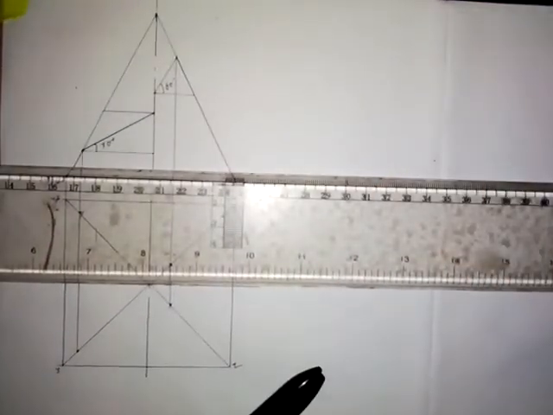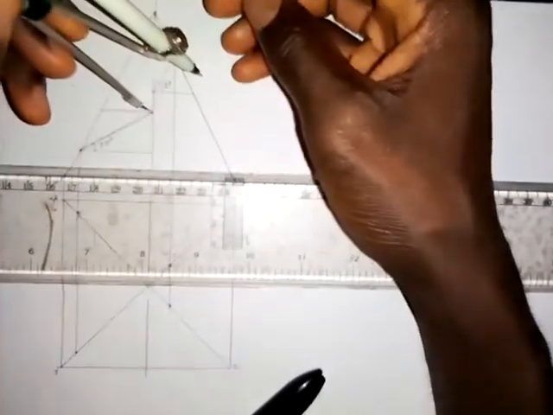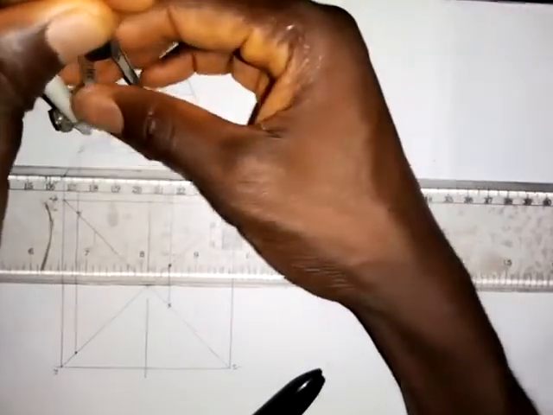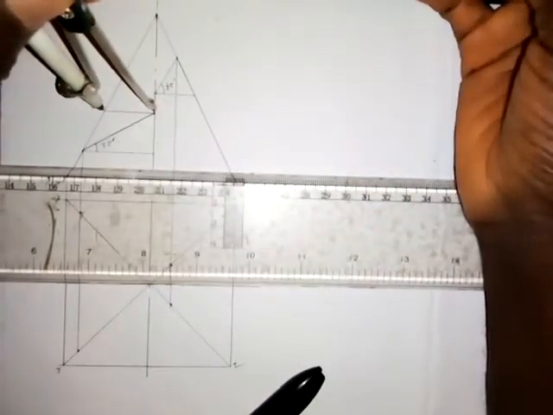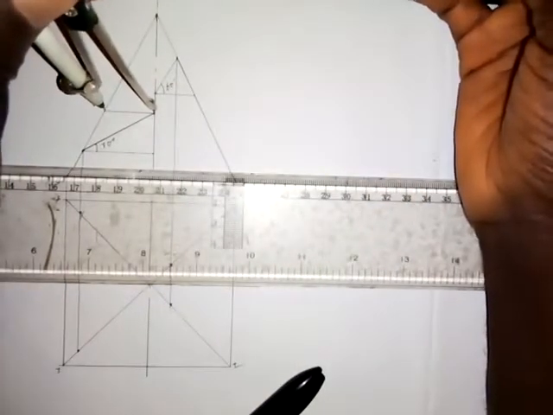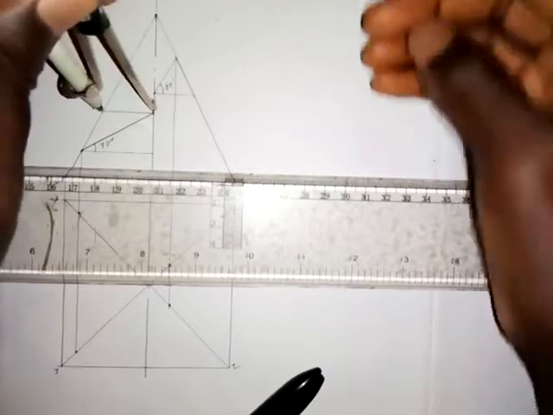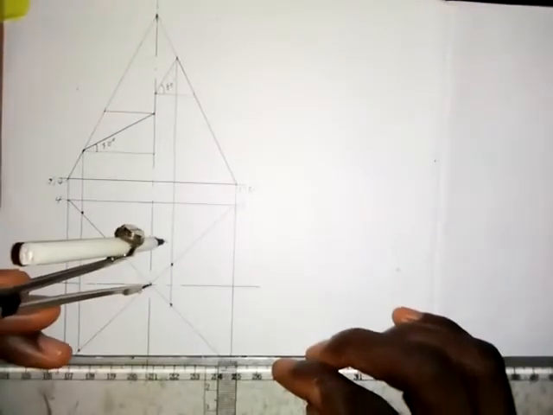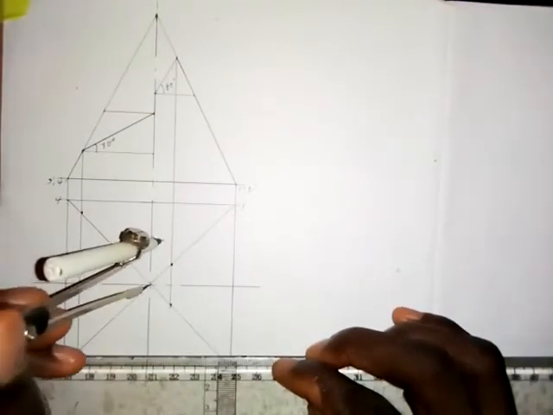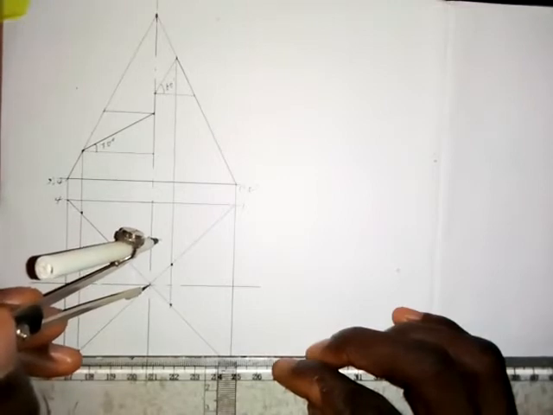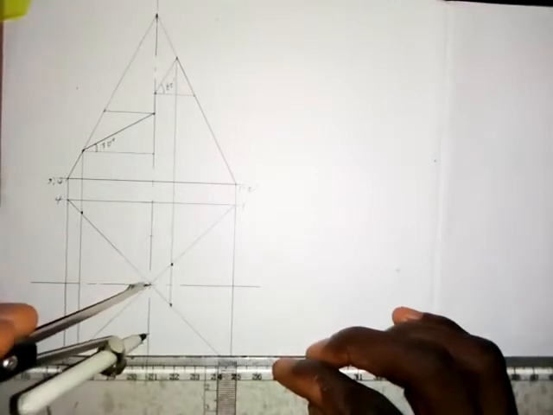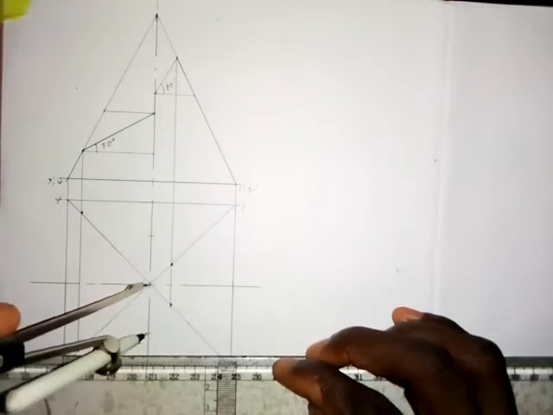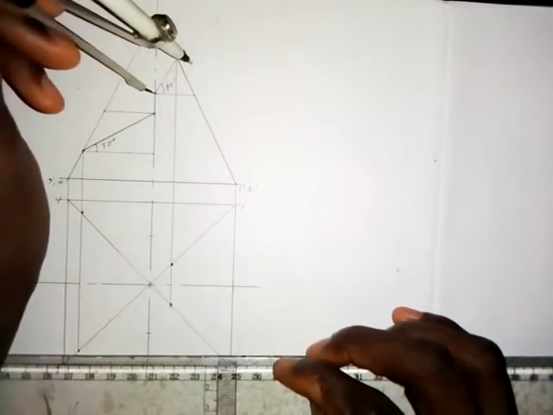So what you need to do now is take your compass and put it at this point. Wherever it touches on this line, take it and bring it to the center of the plan and make an arc like this. Then come here.